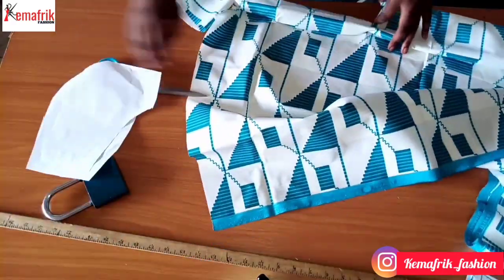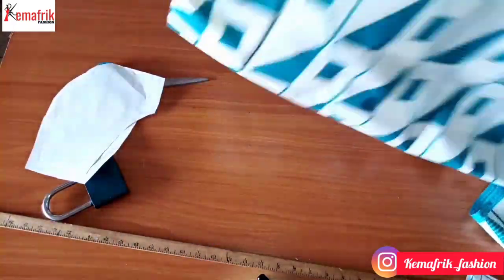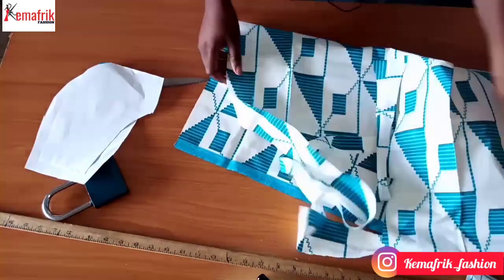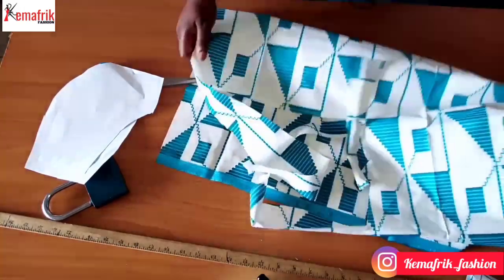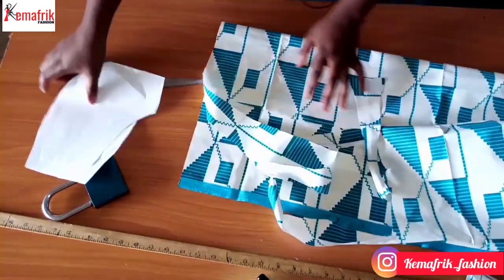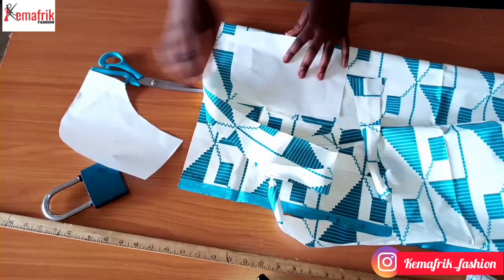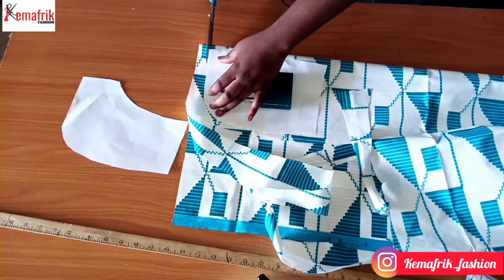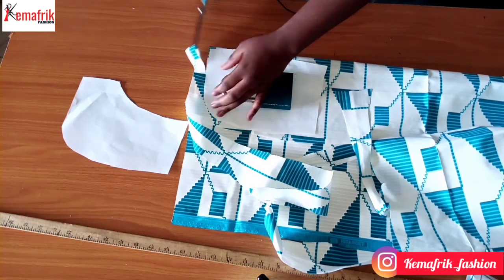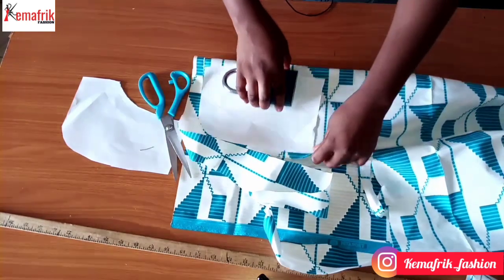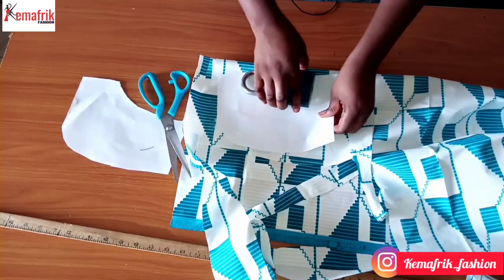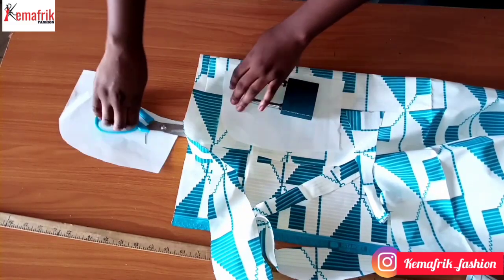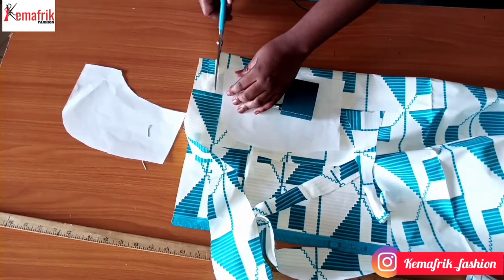Time to cut. Okay, just like the band, we need 2 pieces of each of our pocket flap and also 2 pieces of the pocket facing. So we're just going to do this. So we need 2 of this and 2 of this. My faithful padlock is always here for stability. Oh, sorry. Remember, we'll also need to add sewing allowance to the pocket. So half an inch all around the pocket.